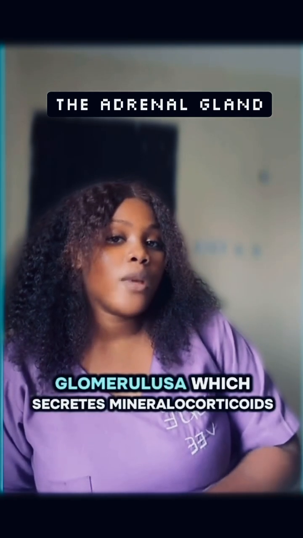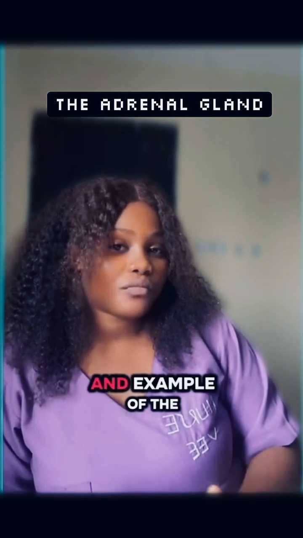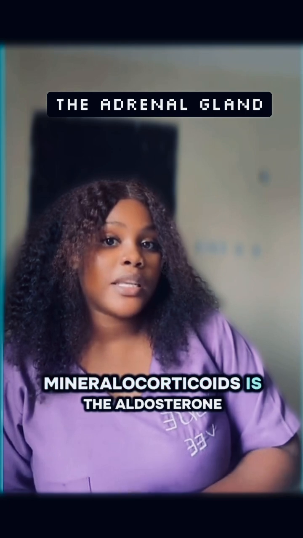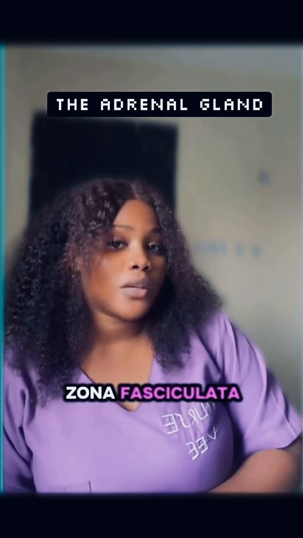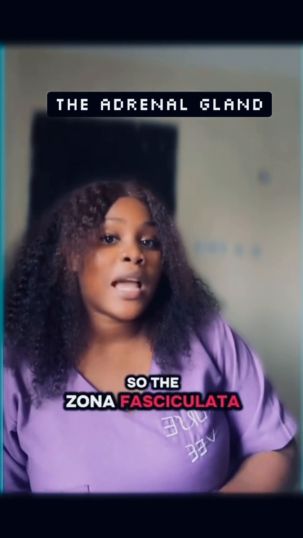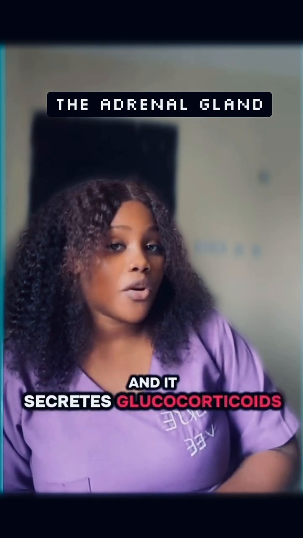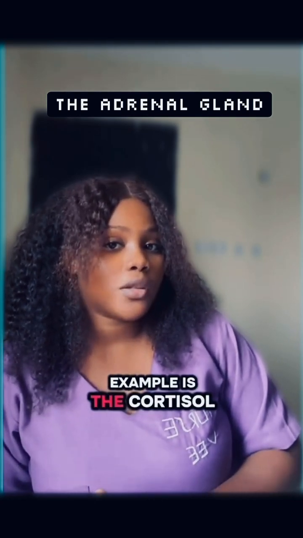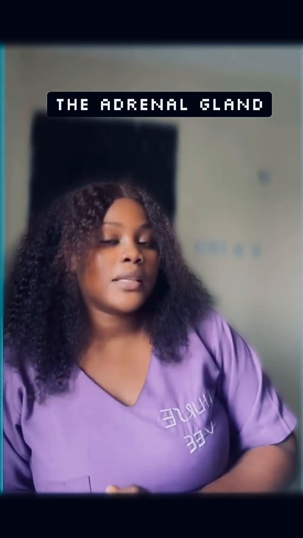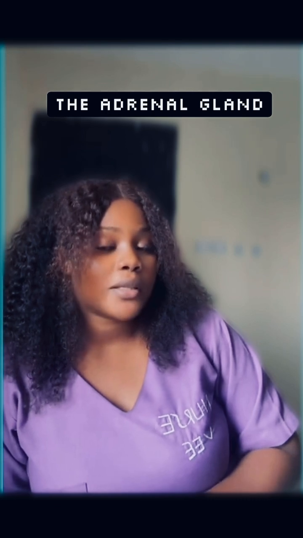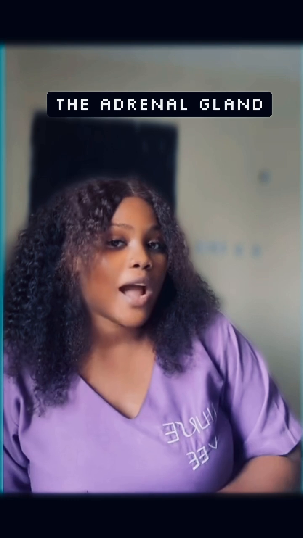We have the zona glomerulosa, which secretes mineralocorticoids, and an example of the mineralocorticoids is aldosterone. Then we have the second zone, which is the zona fasciculata. The zona fasciculata is the middle layer of the adrenal gland, and it secretes glucocorticoids. An example is cortisol. Now the last zone in the adrenal cortex is called zona reticularis. The zona reticularis secretes sex hormones, which are generally called the androgens.